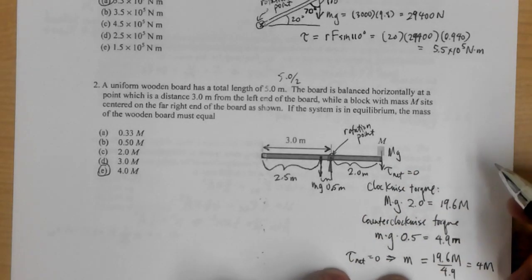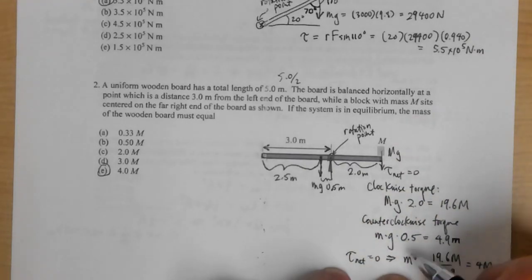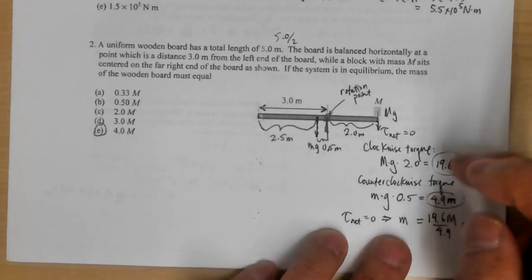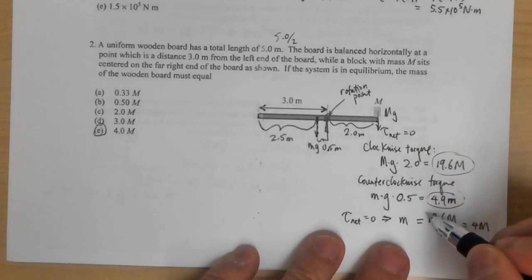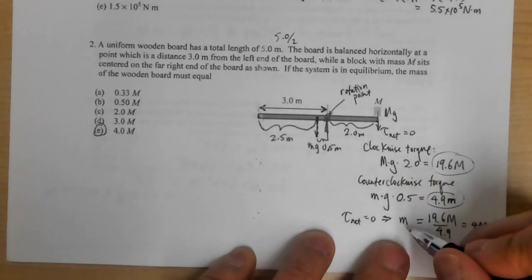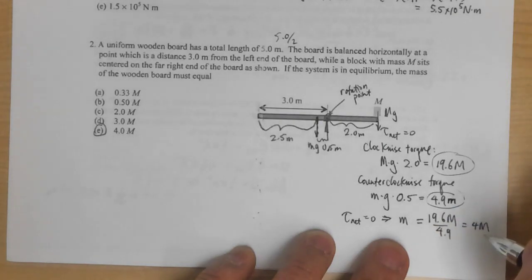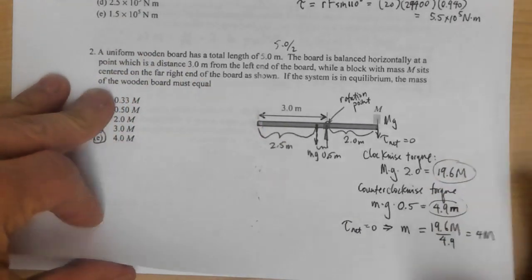So now small m is the weight of the board. This guy must equal this guy to balance off the torques. The clockwise must balance off the counterclockwise to get net torque equal to 0. And so small m is equal to 19.6 big M divided by 4.9, which is 4 times big M.